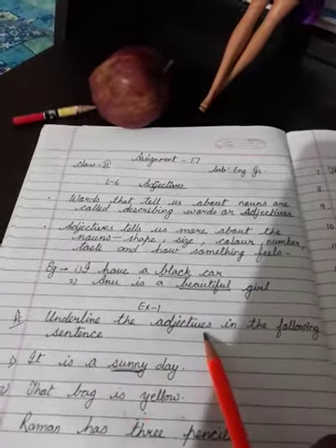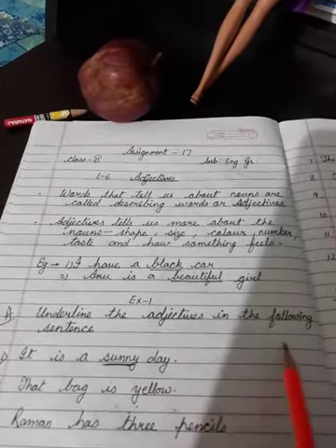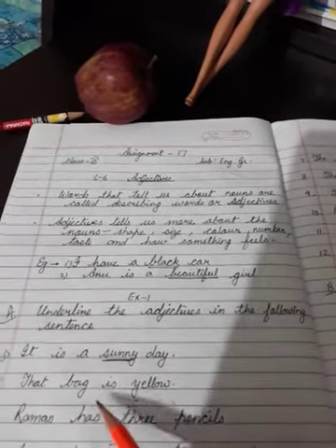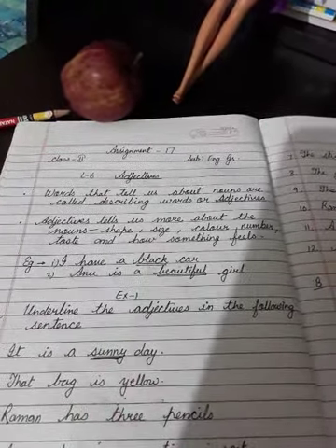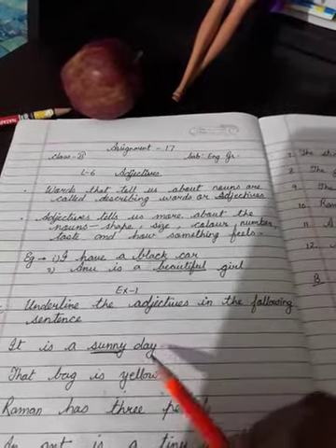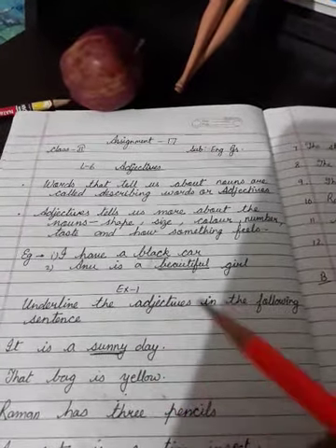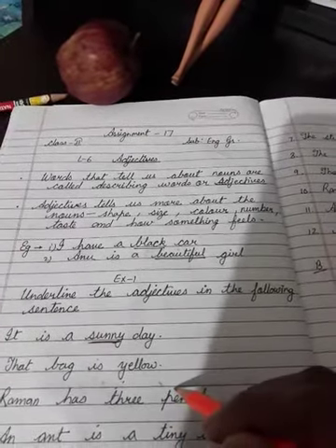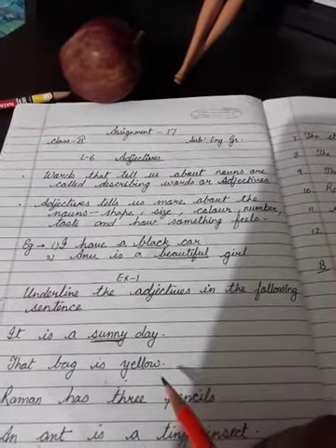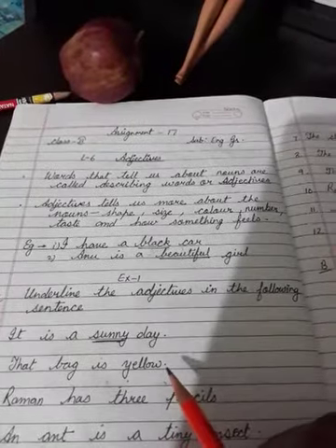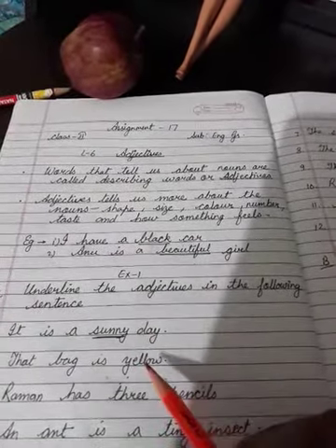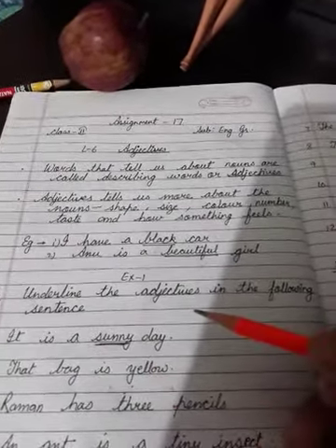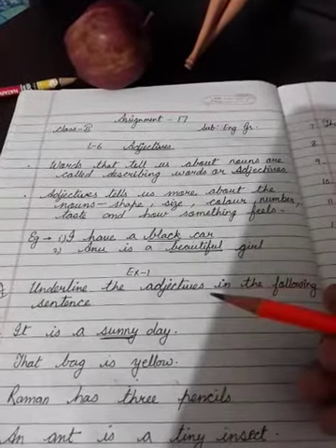Now, exercise number 1. Underline the adjectives in the following sentences. Here, we have given you 12 sentences. You have to underline the adjective or the describing word. When you read a sentence, first you find out which word is a noun, and then you try to figure out how we are describing that noun.